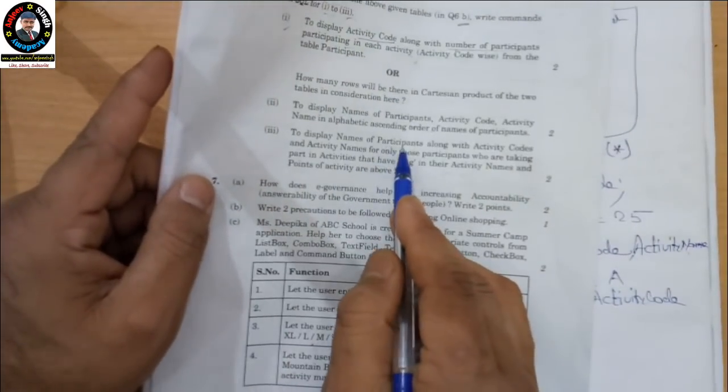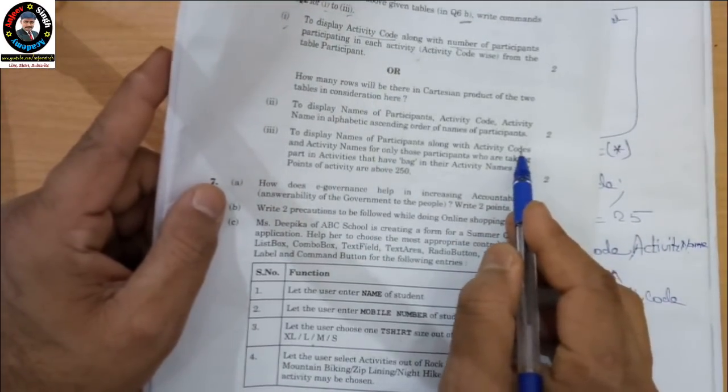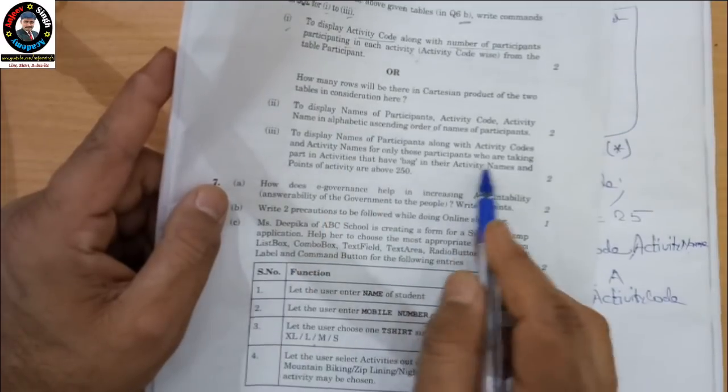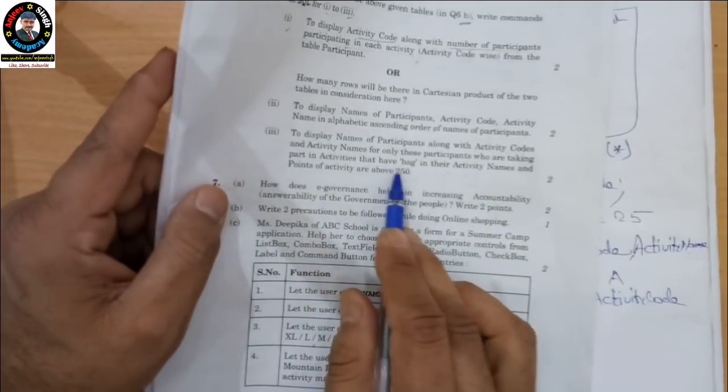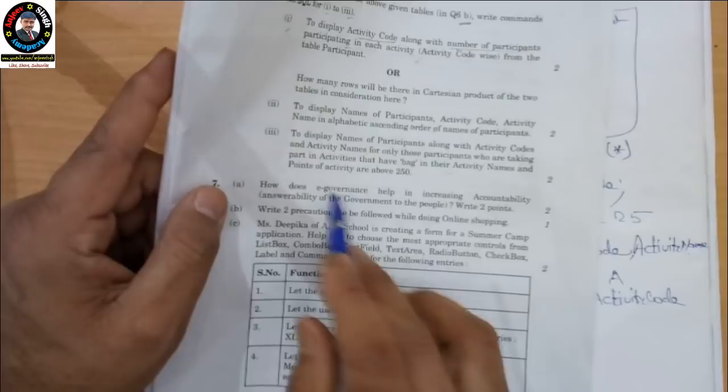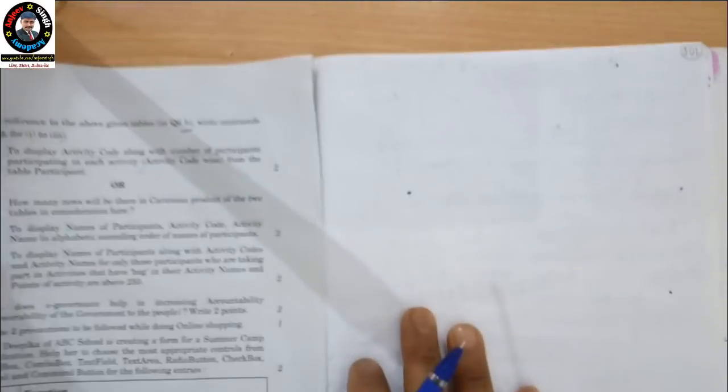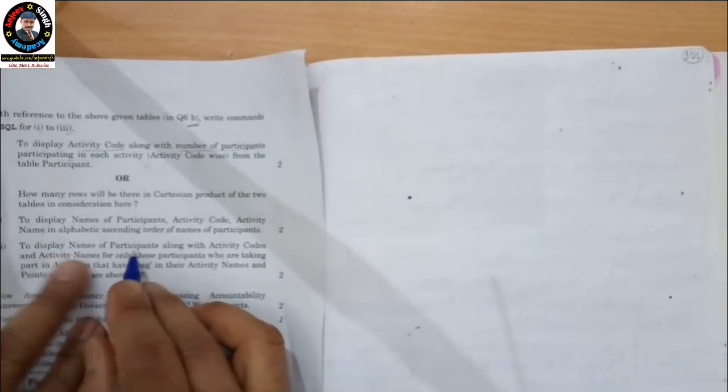Now the next question is this: display name of participants along with activity code and activity names for only those participants who are taking part in activities that have 'bag' in their activity names and points of activity are above 250. Look at this question. So here, display name of participants.